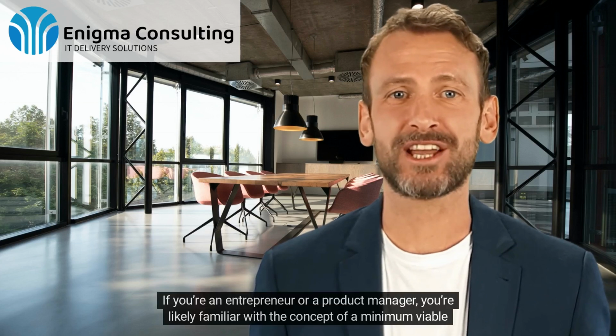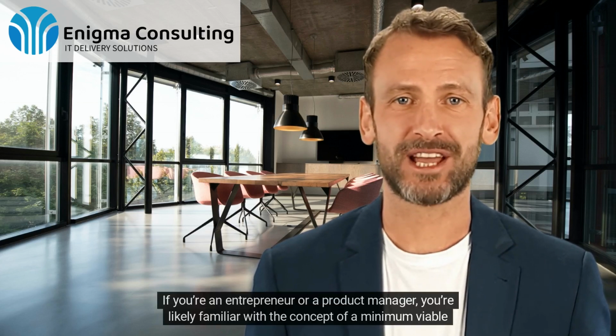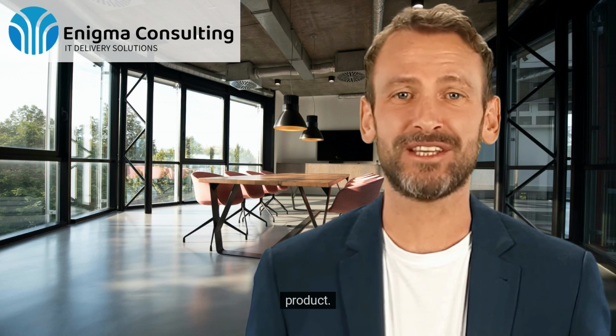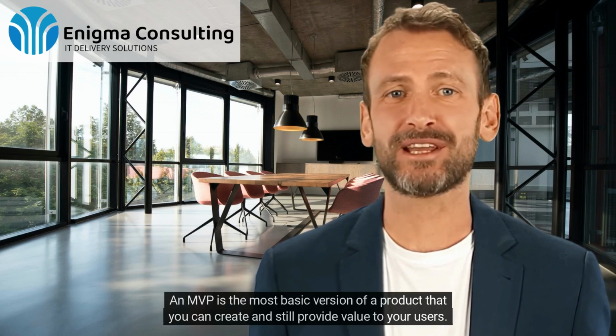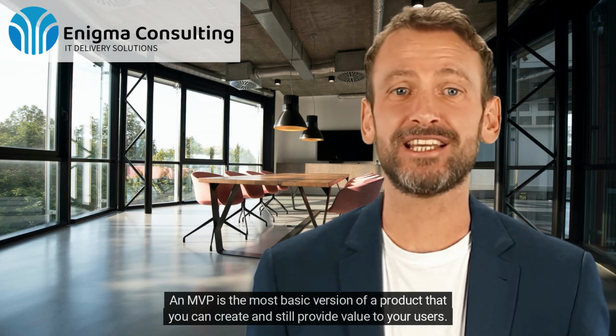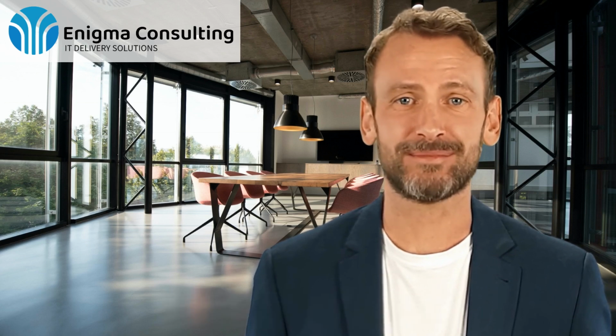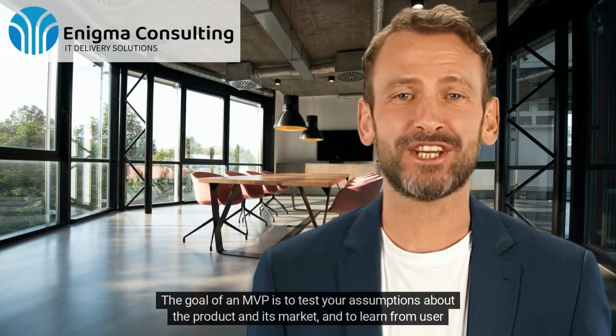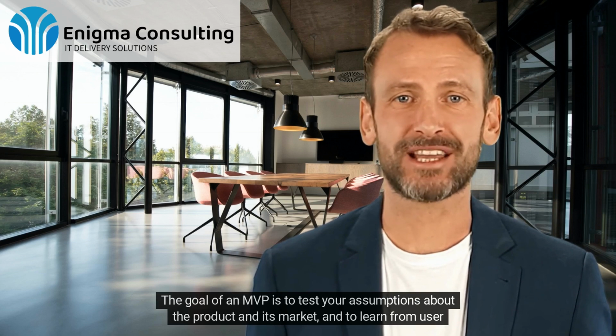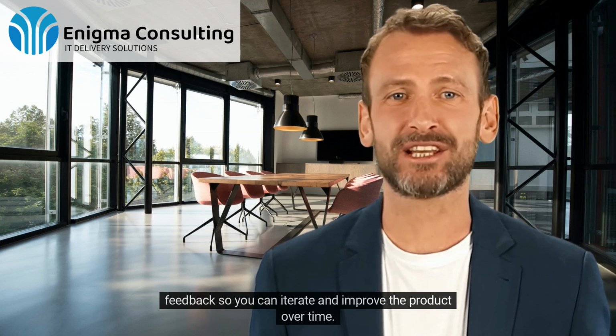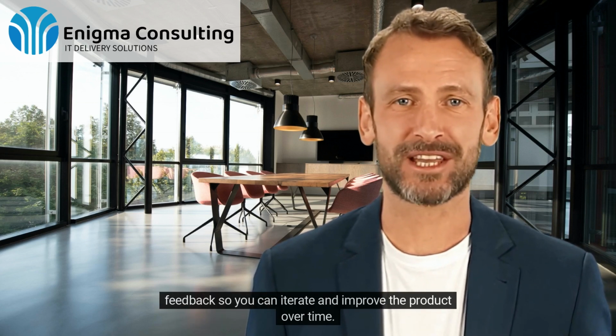If you're an entrepreneur or a product manager, you're likely familiar with the concept of a minimum viable product. An MVP is the most basic version of a product that you can create and still provide value to your users. The goal of an MVP is to test your assumptions about the product and its market, and to learn from user feedback so you can iterate and improve the product over time.